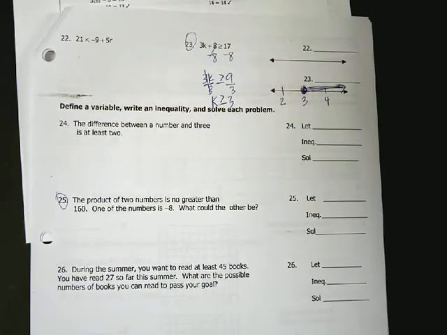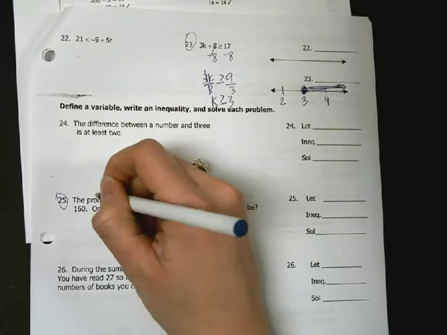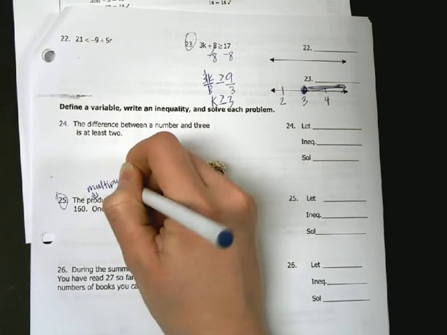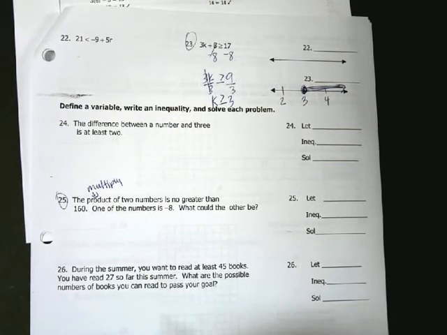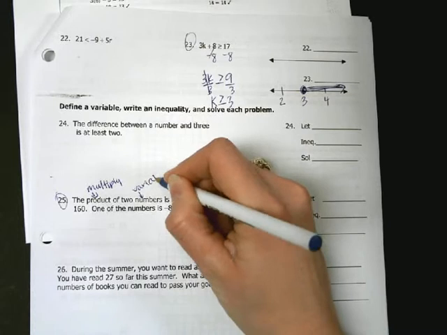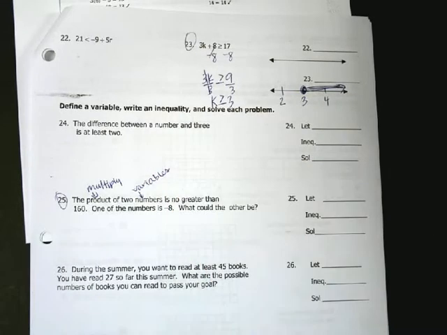The next section tells us to define a variable, write an equation, and solve the problem. Number 25 is saying the product, which means multiply, of two numbers, so those are my variables, is no greater than 160.